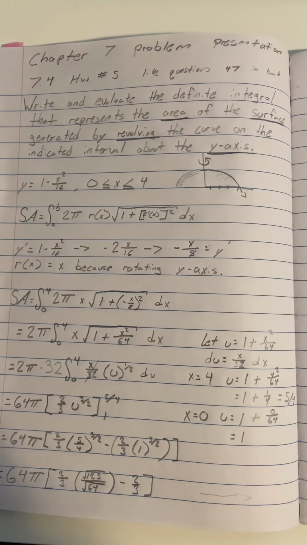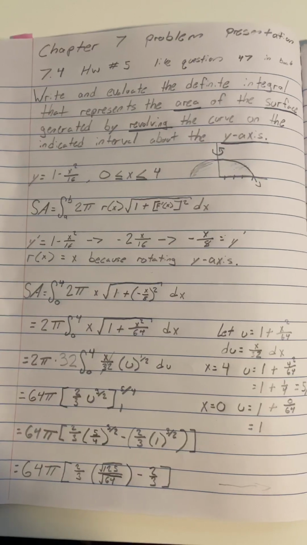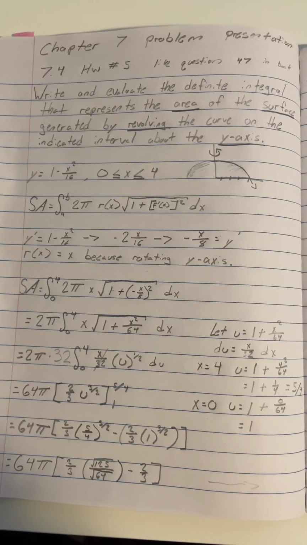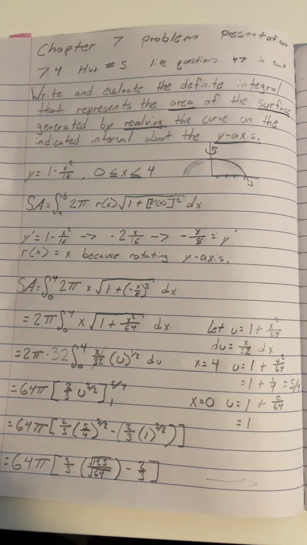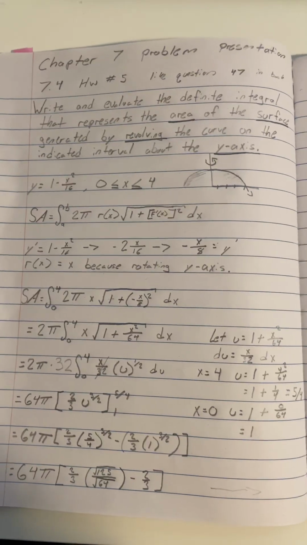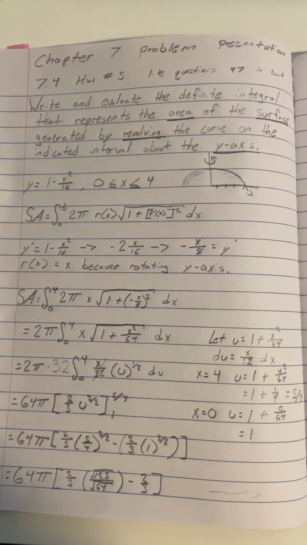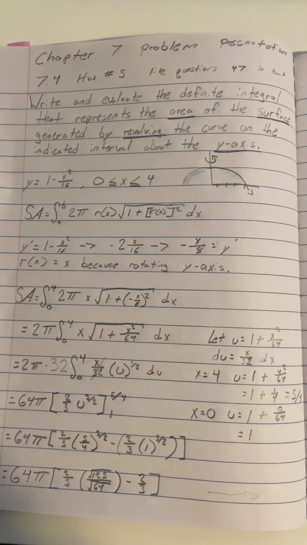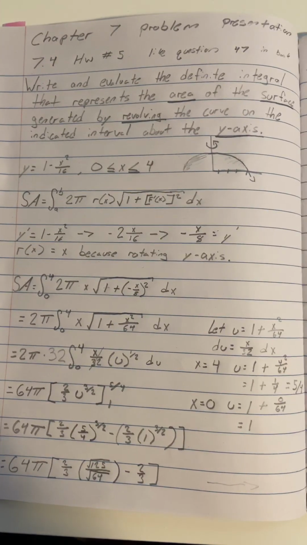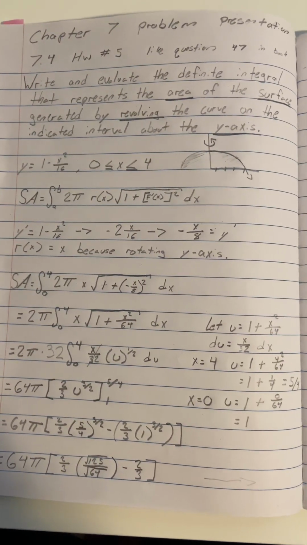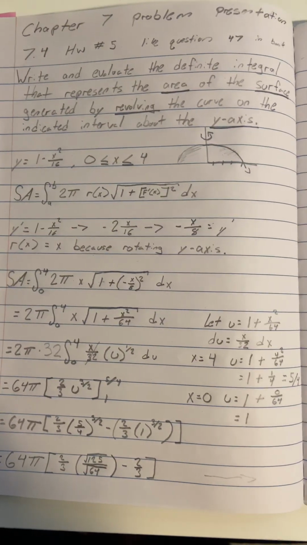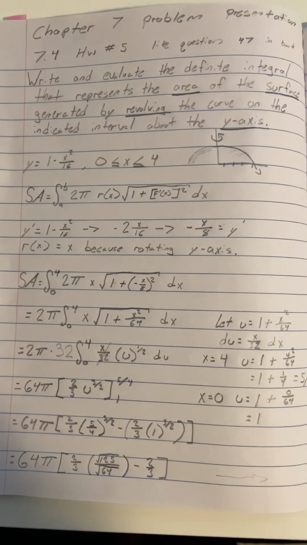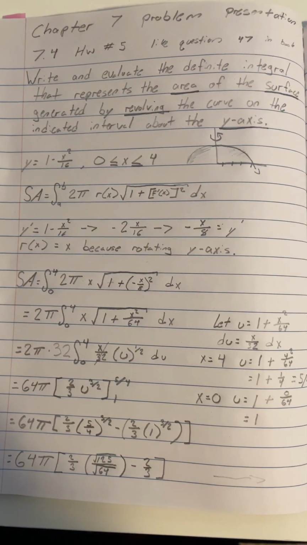The graph looks something like that, and the equation for the surface area is the integral from a to b of 2 pi r(x) times the square root of 1 plus the derivative squared dx. To get the derivative, I took the equation 1 minus x squared over 16, and the derivative of that is negative 2x over 16, which simplifies to negative x over 8. And r(x) would equal just x because it's rotating around the y-axis.